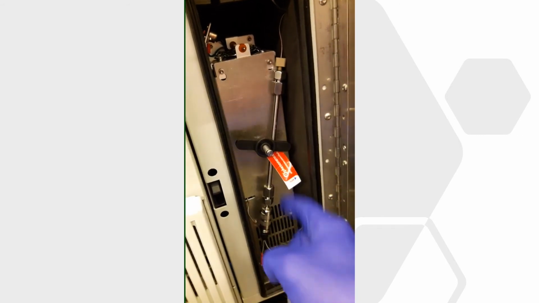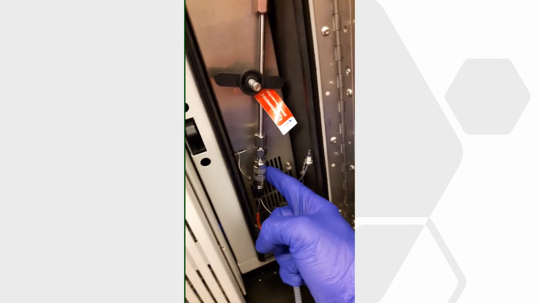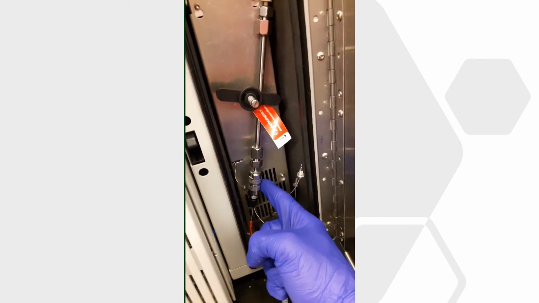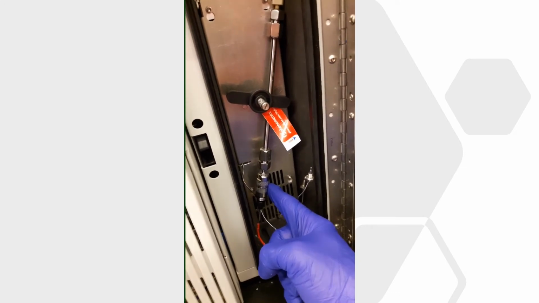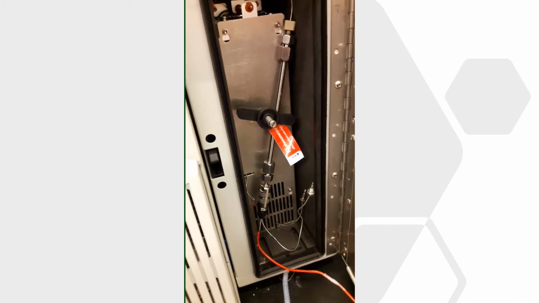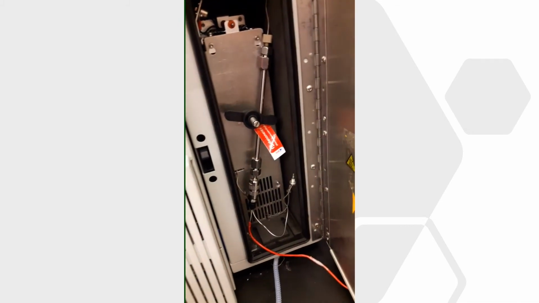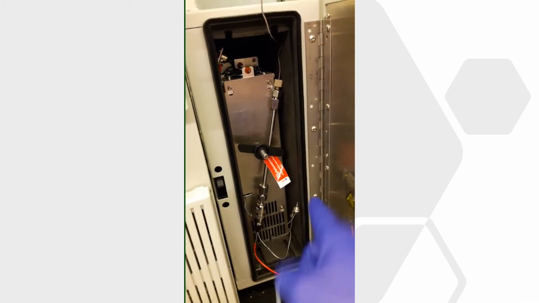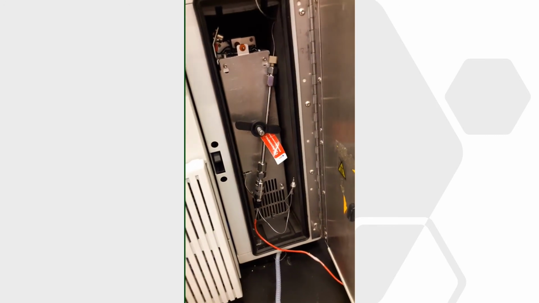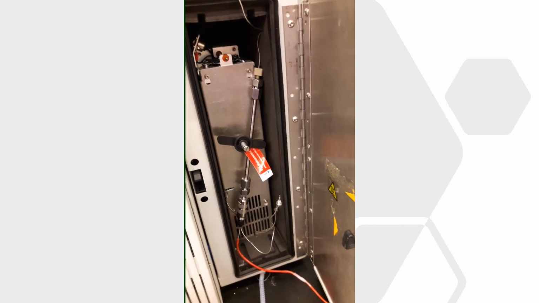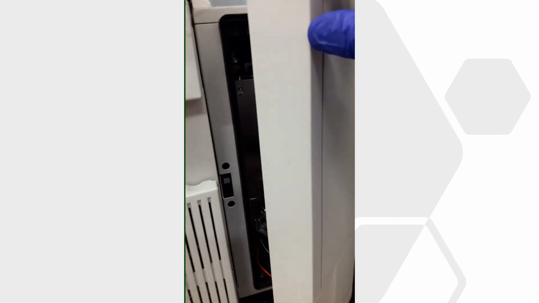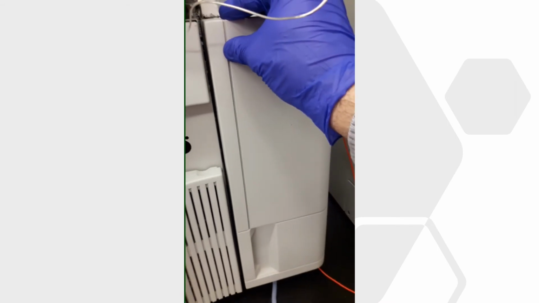Before passing through the column, it first passes through what we call a guard column, and this is just a filter acting to protect the column from any accidental particles that may be in the mobile phase. This, what we see here, is a column compartment, and it's temperature controlled, so we can adjust the temperature, which of course affects the efficiency of separation. And of course, before starting our analysis, we have to close the door for temperature control.